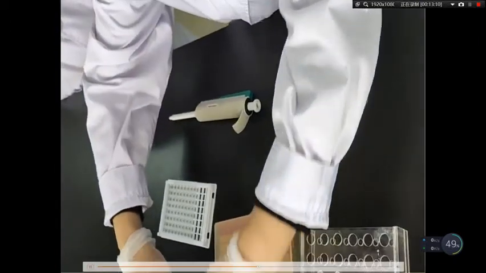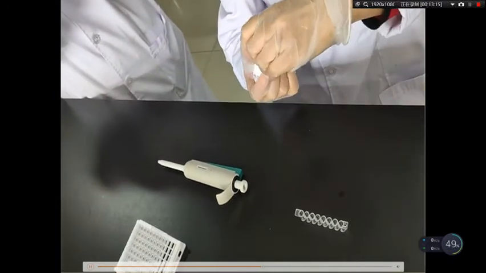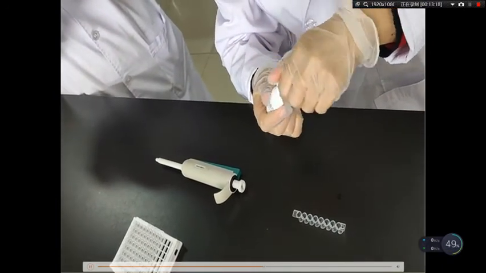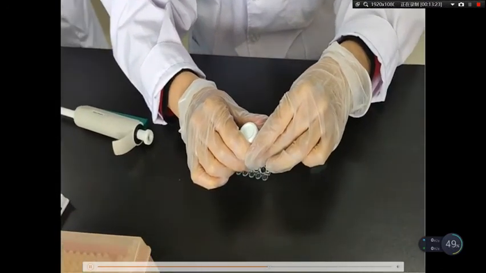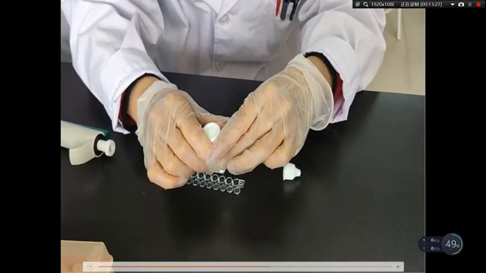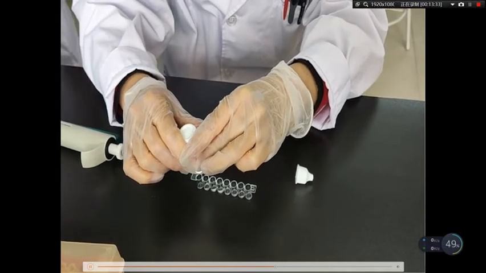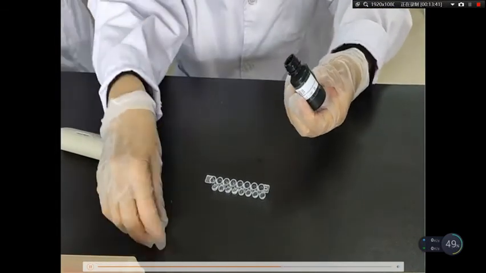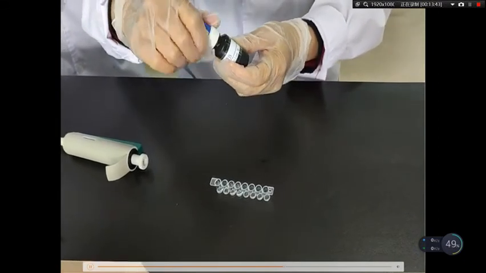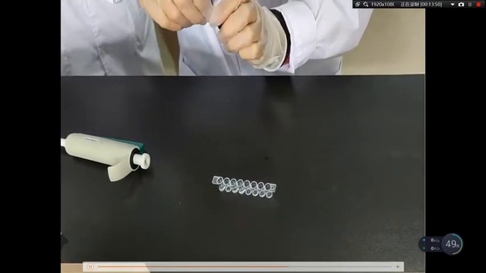After washing 3 times, we add the substrate. We have substrate A and B. First, we add substrate A, 1 drop per vial. Then we add substrate B in the same way, also 1 drop per vial.